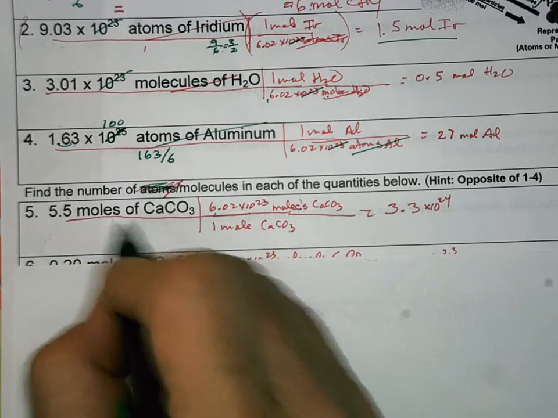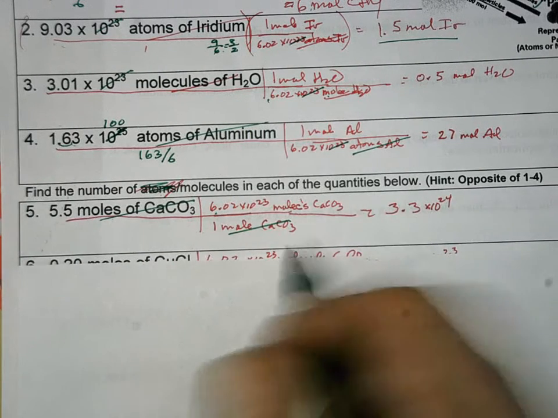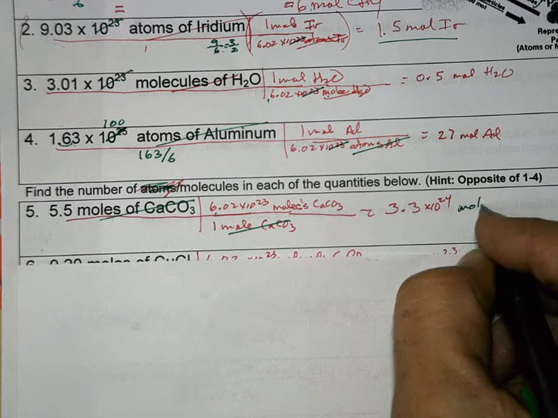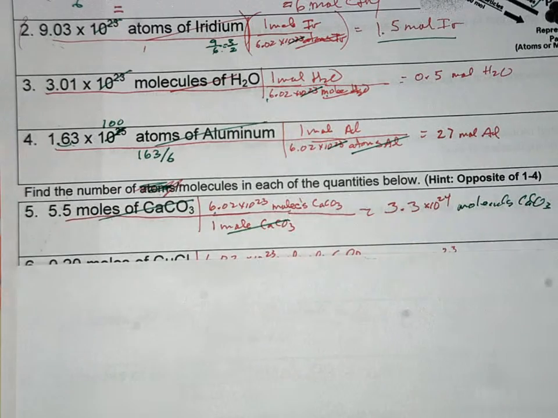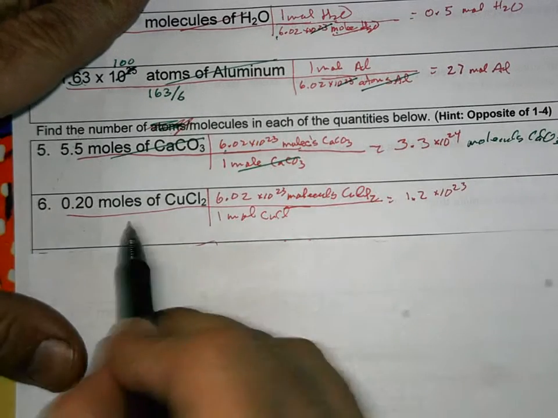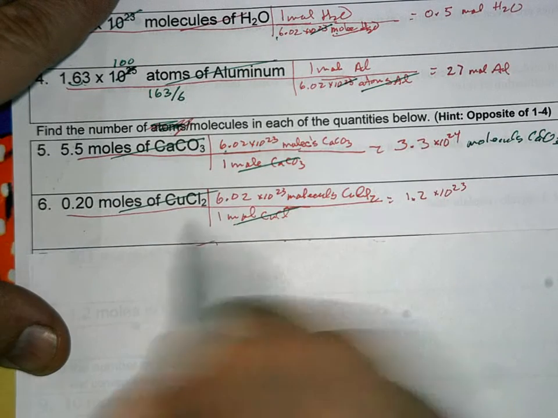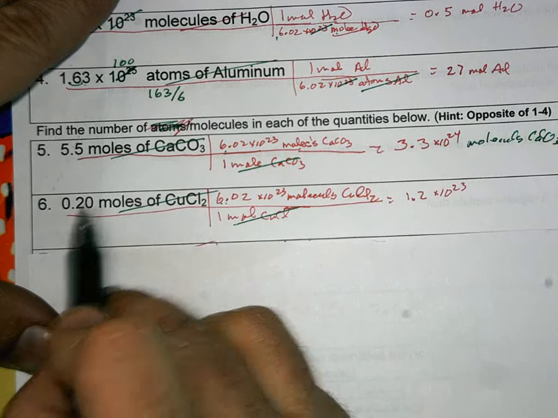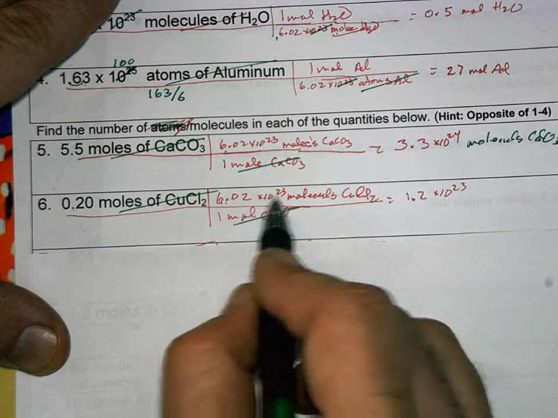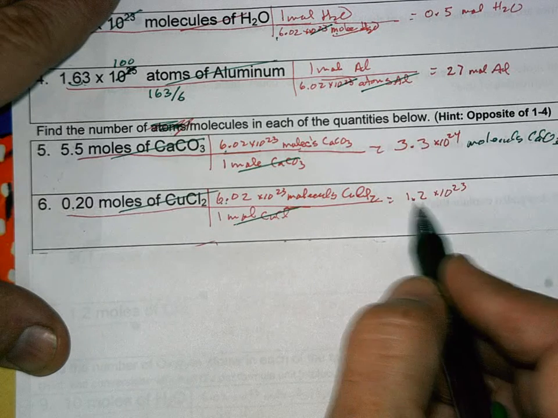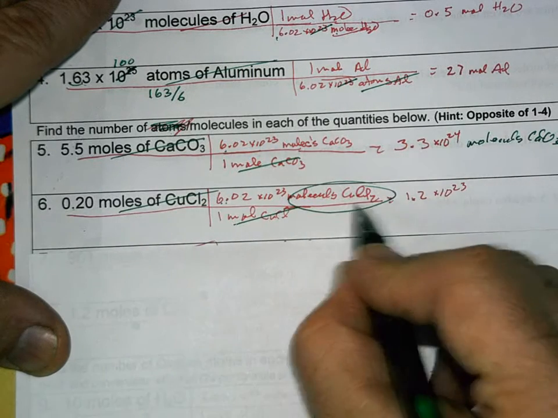Moles of CaCO3 cancels out, and we're going to end up with 3.3 times 10 to the 24, and that should be molecules of CaCO3. I left that off right over there. And number 6, again, we're multiplying by Avogadro's number. The moles of copper chloride cancel off. And it really comes out to 6 times 0.2, and then times 6.02 times 10 to the 23, it becomes 1.2 times 10 to the 23 molecules of CuCl2.